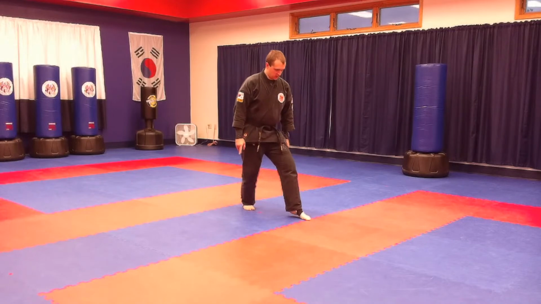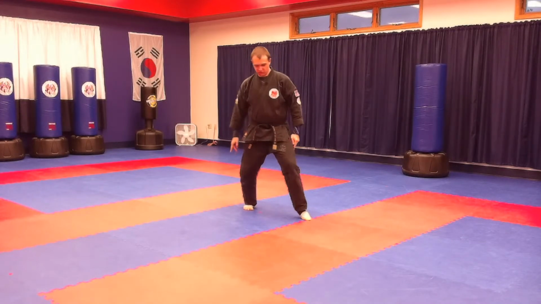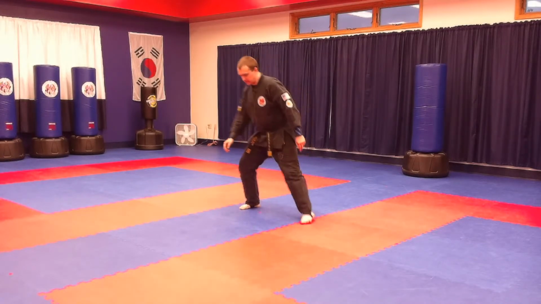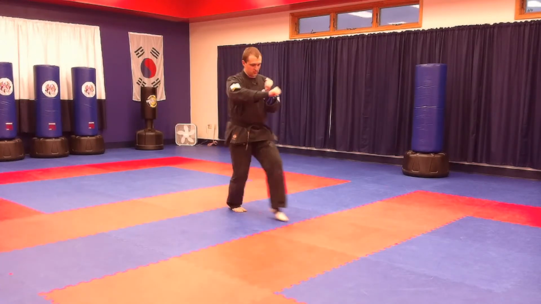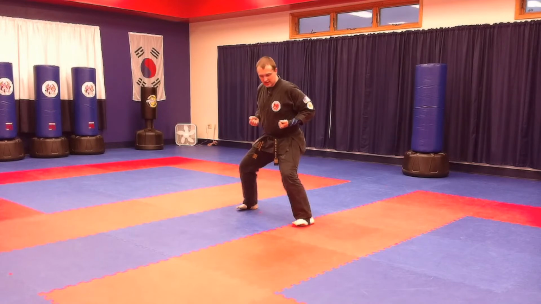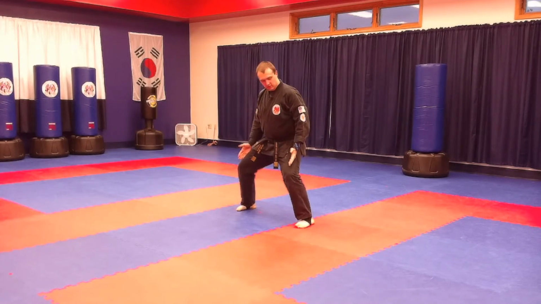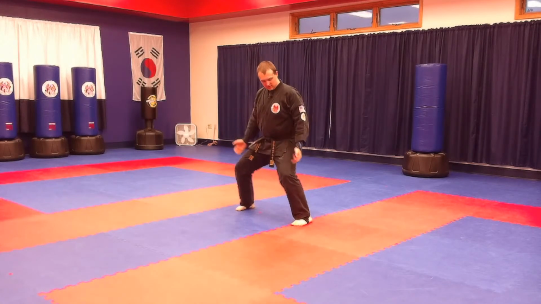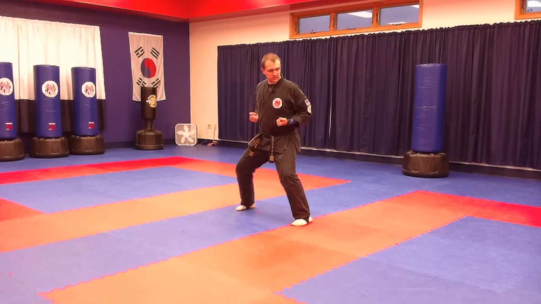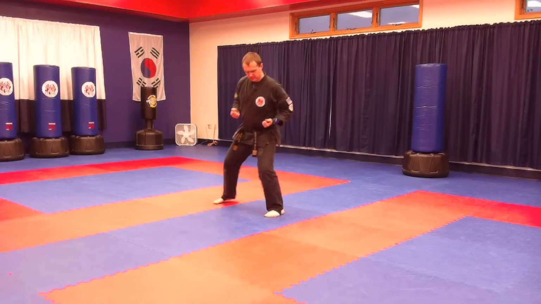Set the foot, turn as I drop into the stance, right? So from my fighting stance, I'm going to step forward into my horse stance. Now, again, this is knees over feet, right? So don't come in here, outside right. Weight to the outside of the feet, all that good stuff. Now, I think I'm going to be a little close.